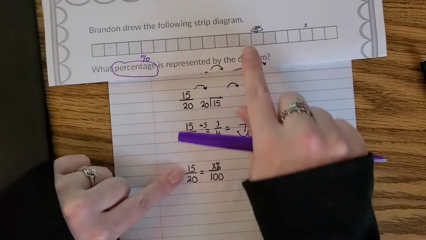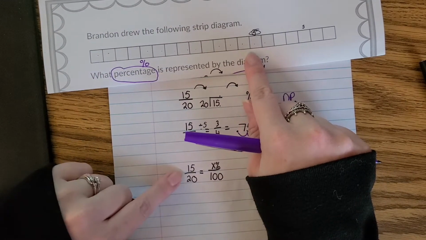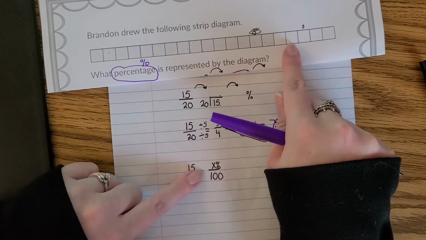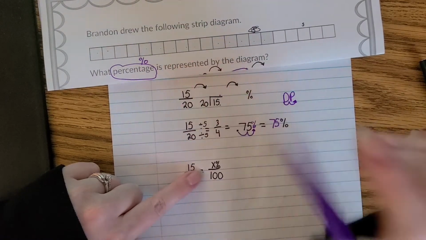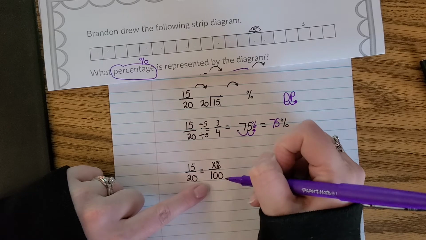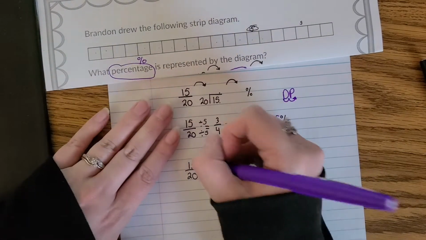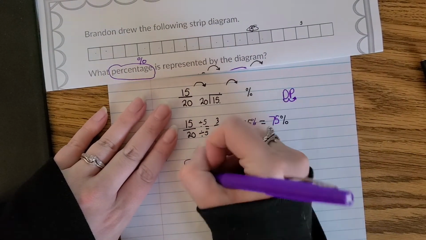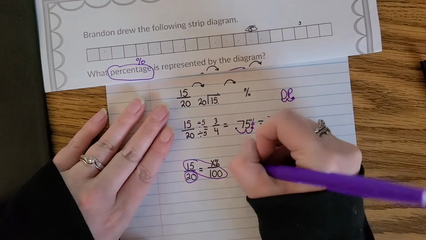We're going to check this with proportions like you learned today, all right? We know our part over our whole is 15 over 20, and we need to know what percent it is. So percent is what we don't know, that's our variable, and percents are always over 100. So that's how you set it up, okay? We will cross multiply and divide.